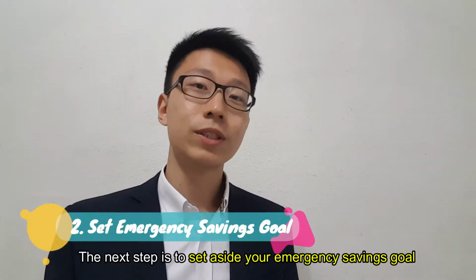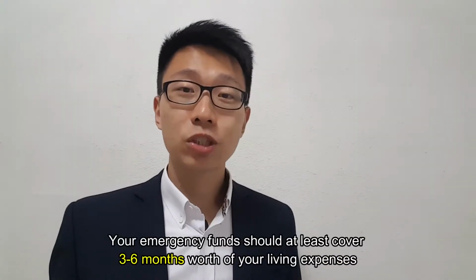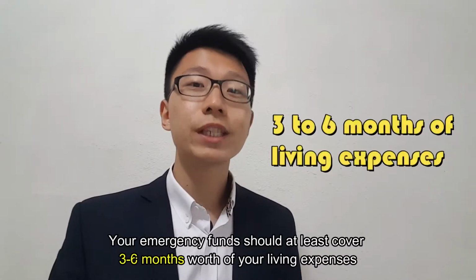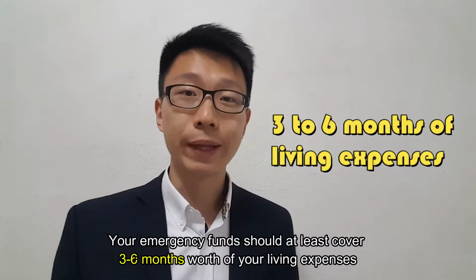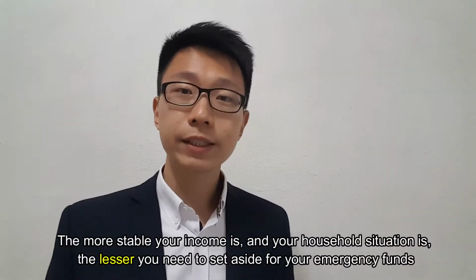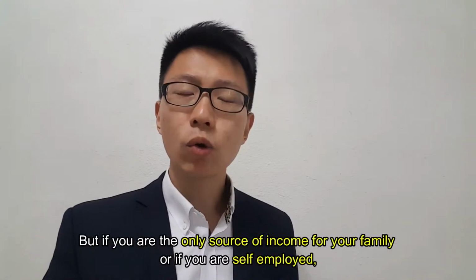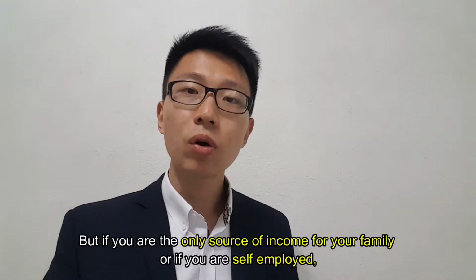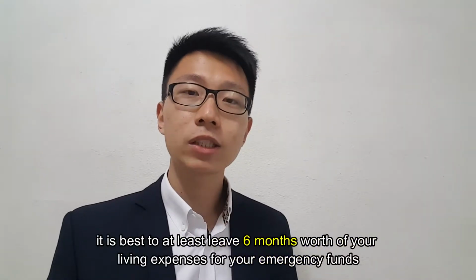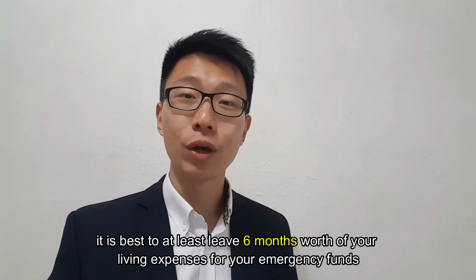The next step is to set aside your emergency savings goal. Your emergency funds should at least cover 3 to 6 months' worth of your living expenses. The more stable your income and your household situation are, the less you need to set aside for your emergency funds. But if you are the only source of income for your family, or if you are self-employed, it is best to at least leave 6 months' worth of your living expenses for your emergency funds.